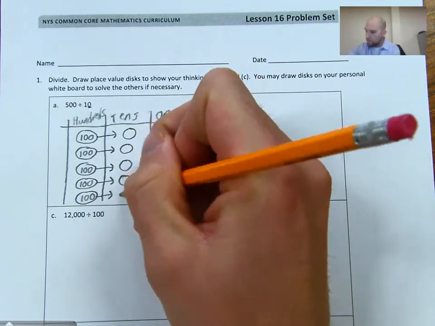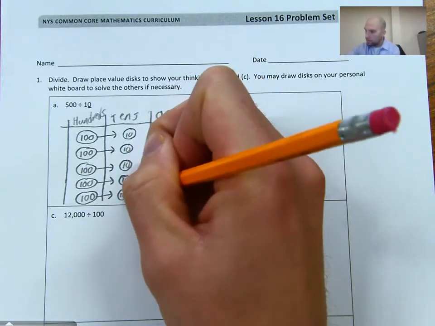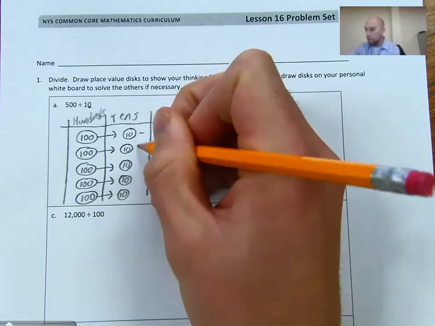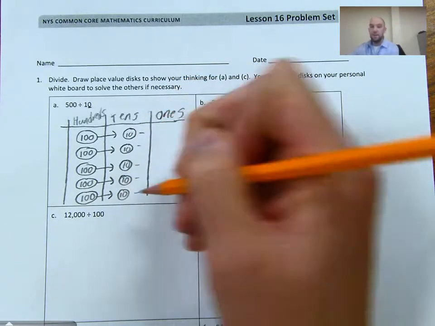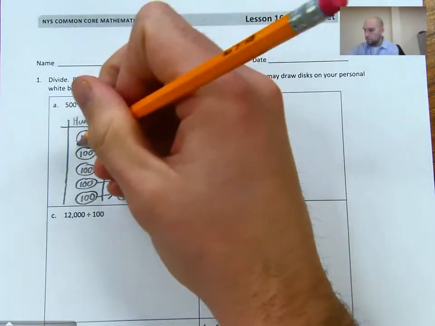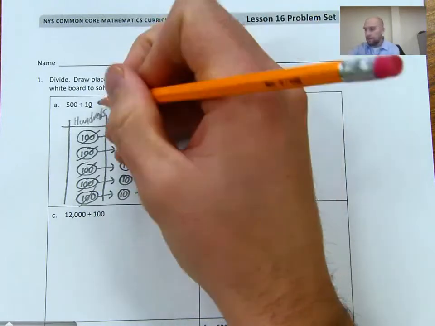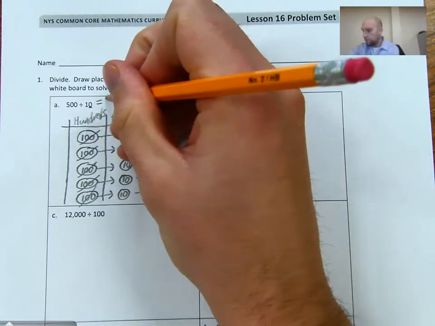So 10, 10, 10, 10, 10. Count them up. We have 1, 2, 3, 4, 5 tens. 5 tens is 50. So 500 divided by 10 equals 50.